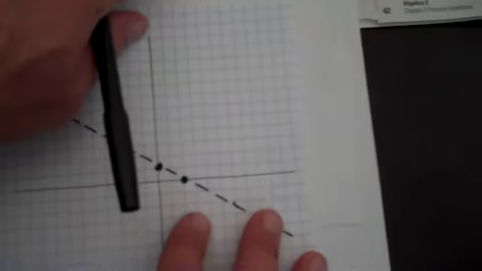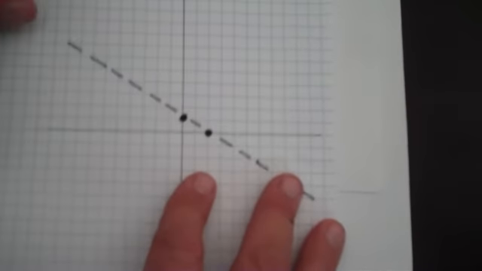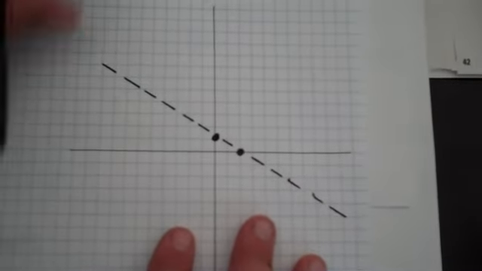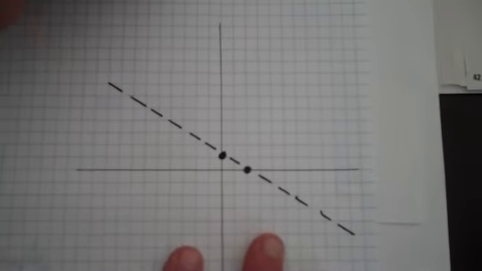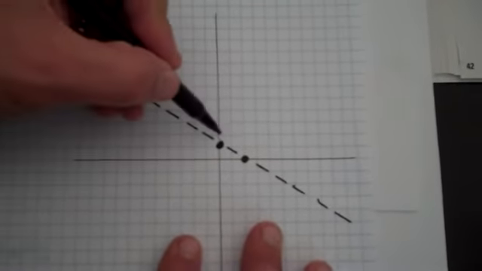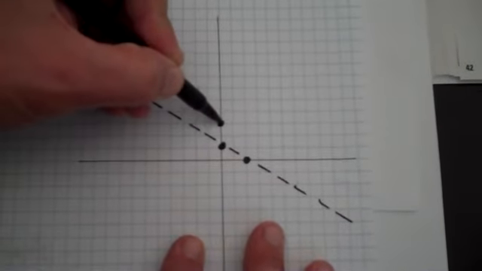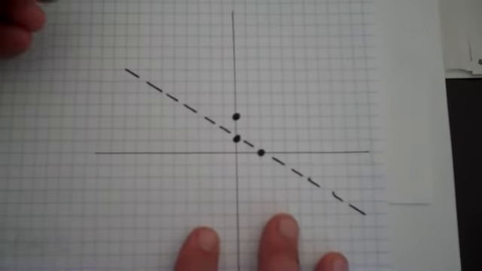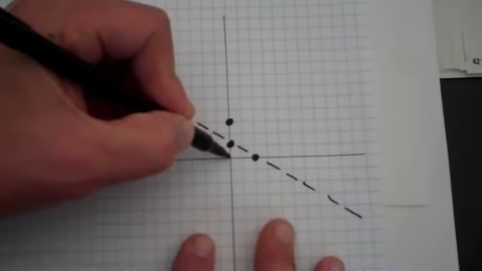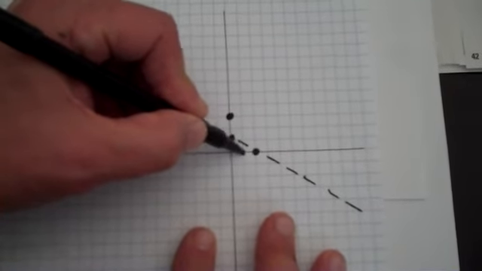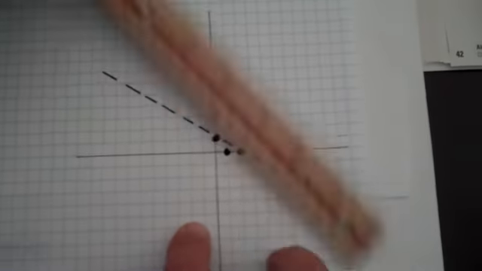So now let's get to the other problem. We have y is equal to minus 3x plus 3. The y-intercept is plus 3. 1, 2, 3. The slope is minus 3, so that's minus 3 over 1. 1, 2, 3 over 1 is 1. And that's going to be a solid line.